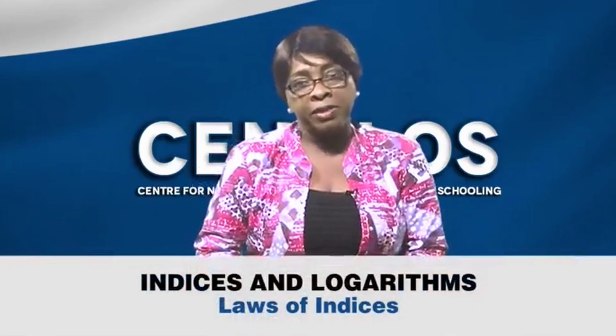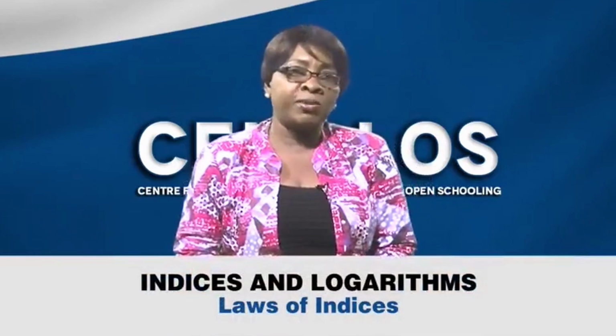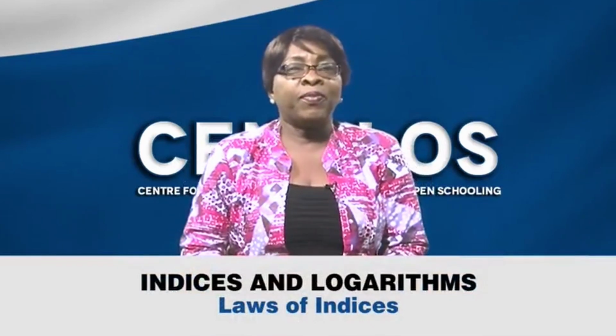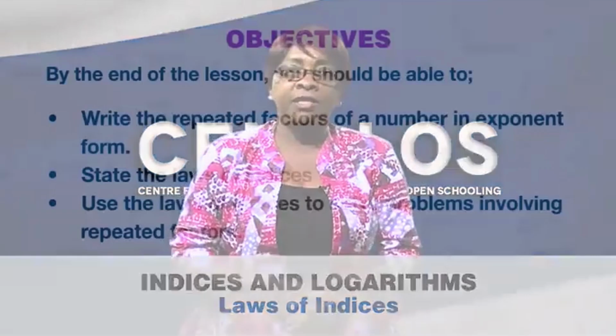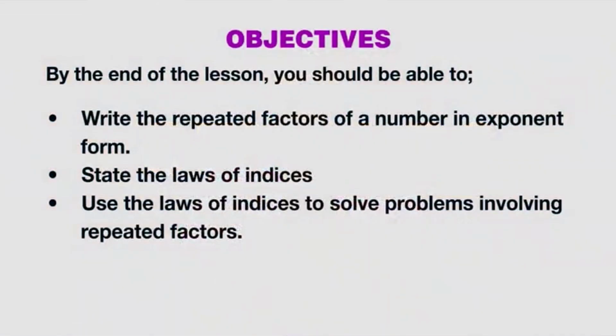We are going to discuss two very important concepts in mathematics in our next few lessons, beginning from today. The two concepts are indices and logarithms. You must learn how to pronounce these words. Today, we shall look at indices and the associated laws of indices. By the end of the lesson, you should be able to write the repeated factors of a number in exponent form, state the laws of indices, and use the laws of indices to solve problems involving repeated factors.